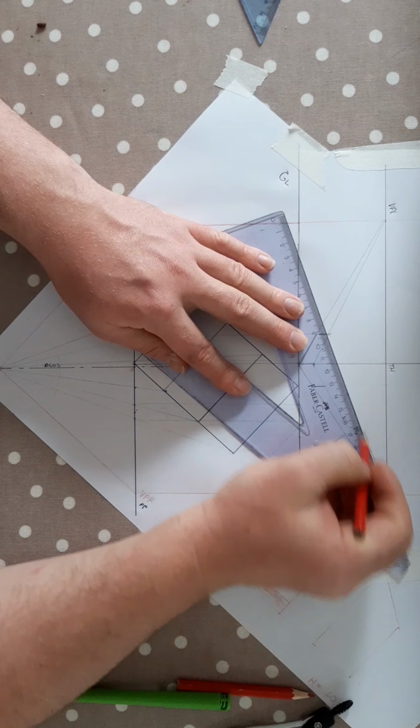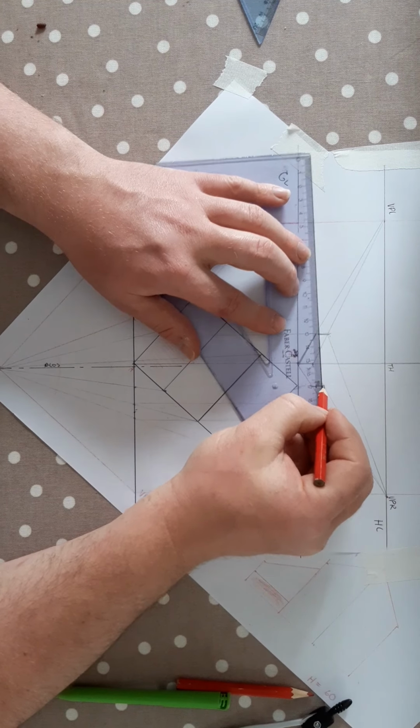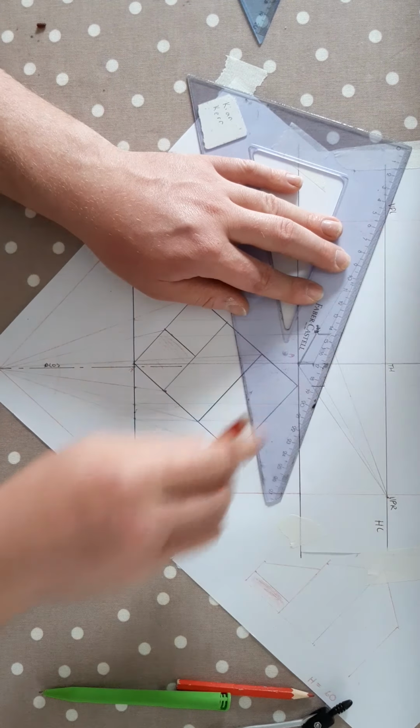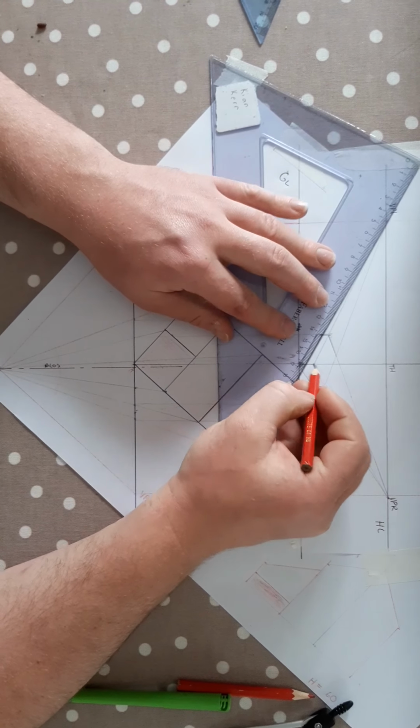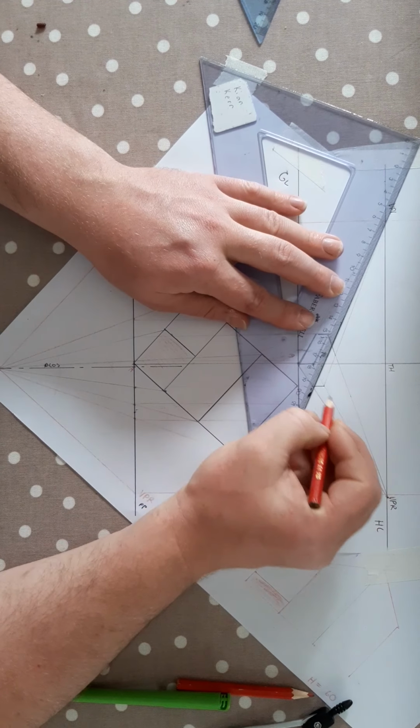So this little flat box is starting to show. I'm going to join that corner to VPR and this corner to VPL. And that is the first object got. Nice and simple.